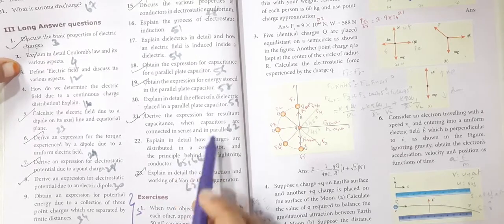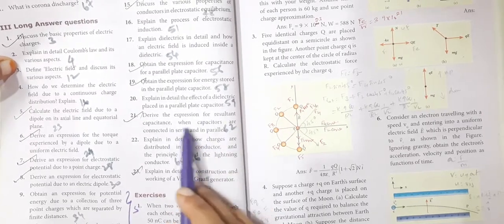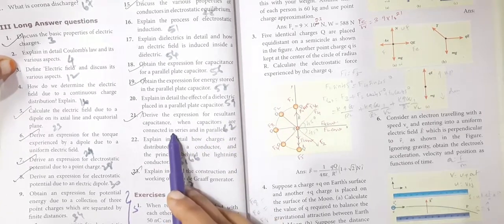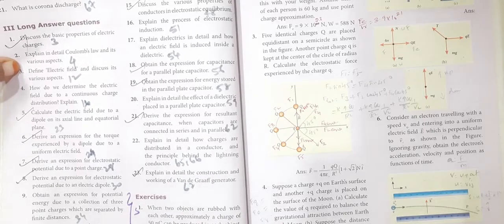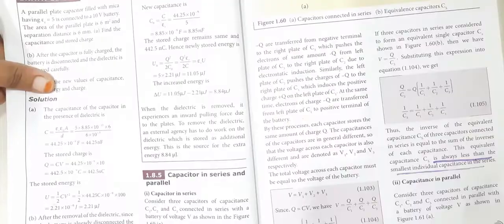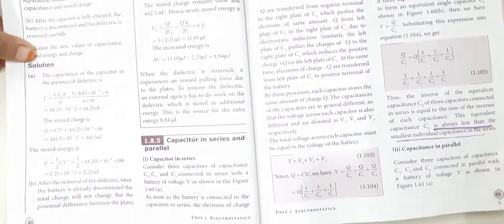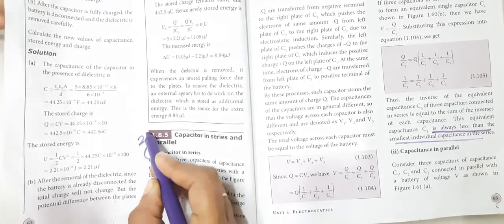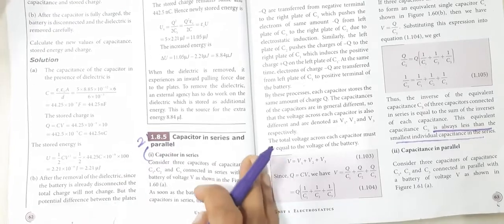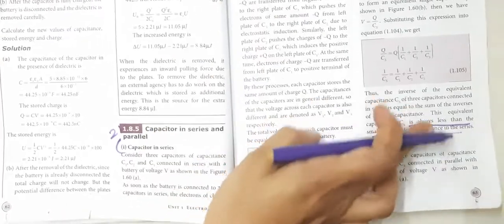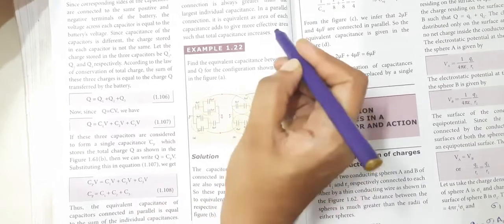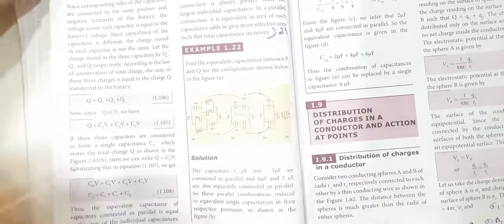Next question: derive an expression for the resultant capacitance when capacitors are connected in series and parallel. This is on page number 62. Very important question. Capacitors in series and parallel from here. That is question number 21, I think. From here, series till this much, and parallel on the next page, till this much.